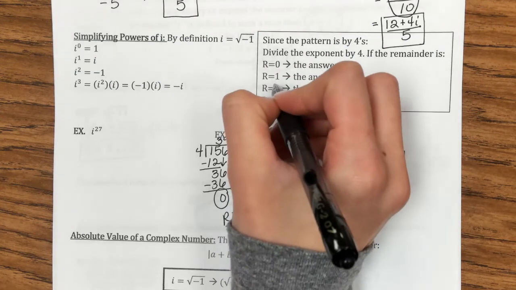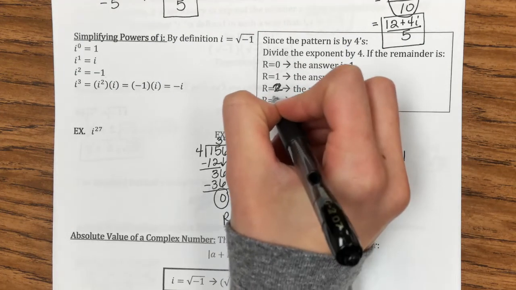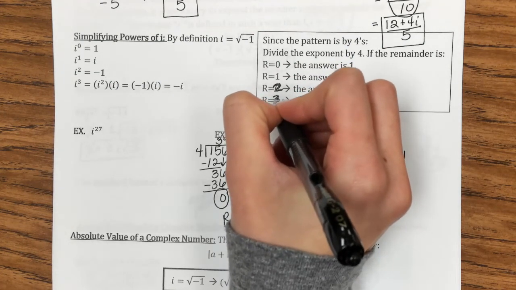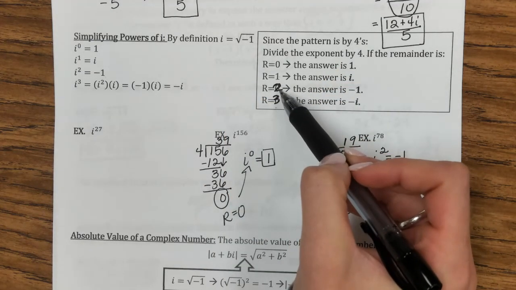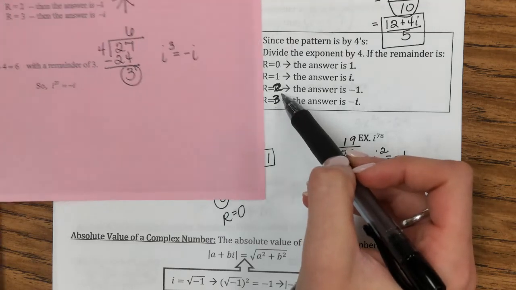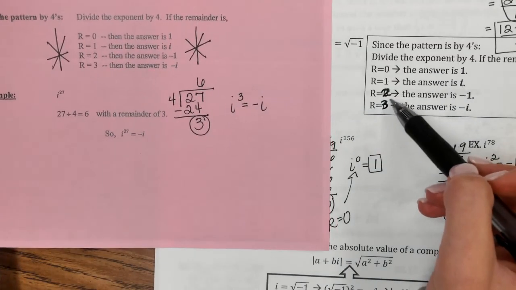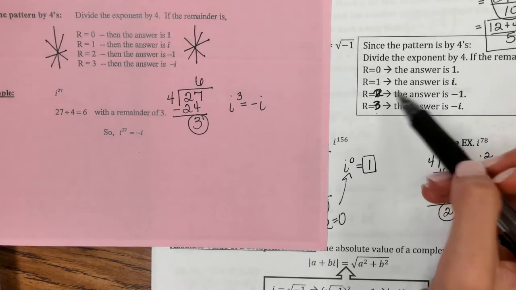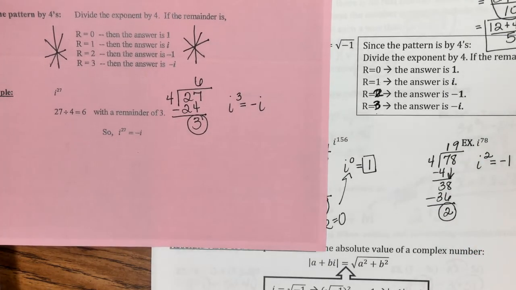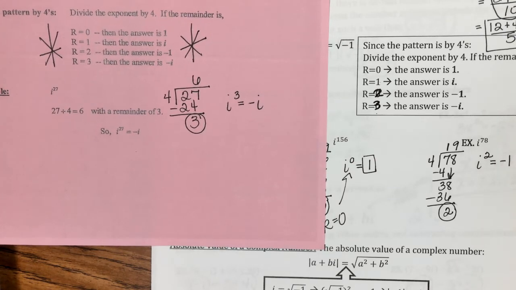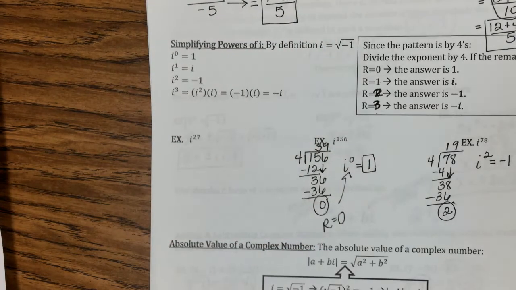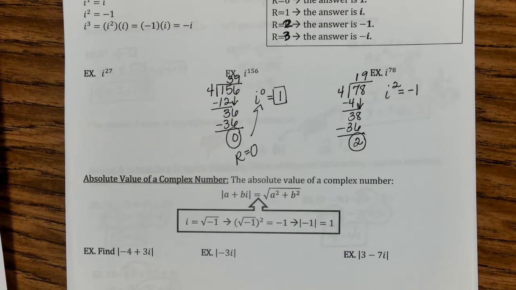These notes should be 0, 1, 2, 3. That should match what your handout says. I was copying and pasting and changing the right side but not changing the left because I was not paying attention. So that should be 0, 1, 2, and 3 for your remainders. Y'all good with that? Any questions?